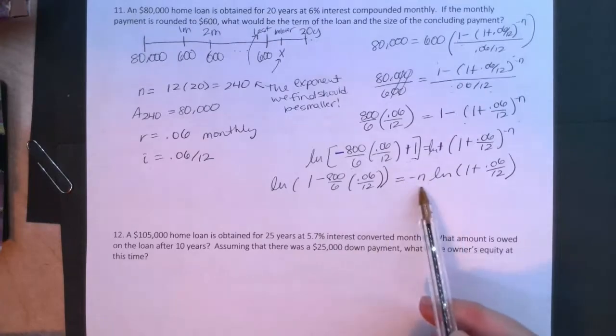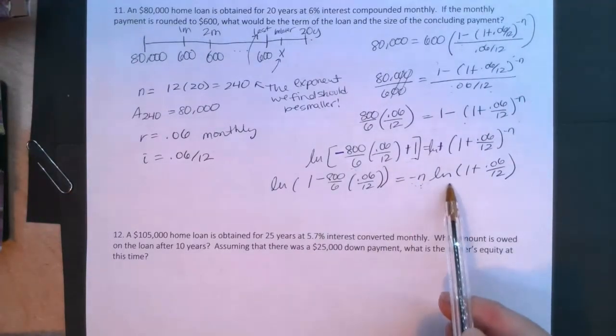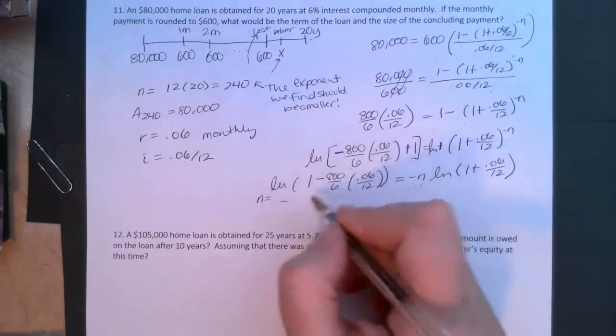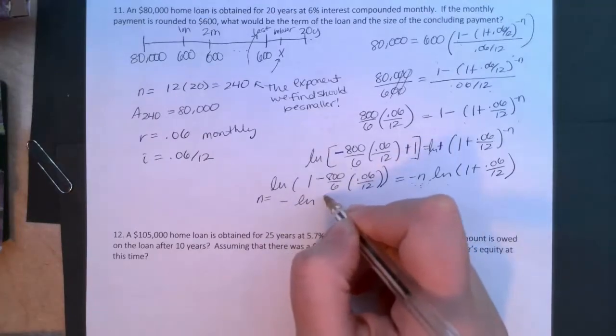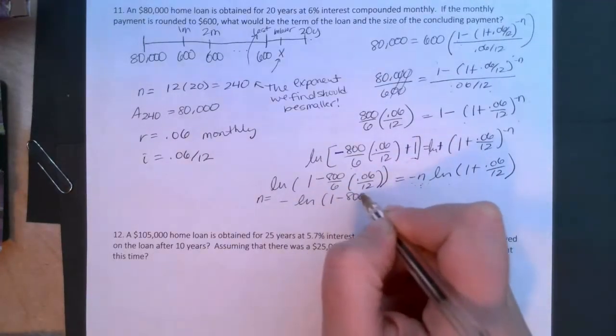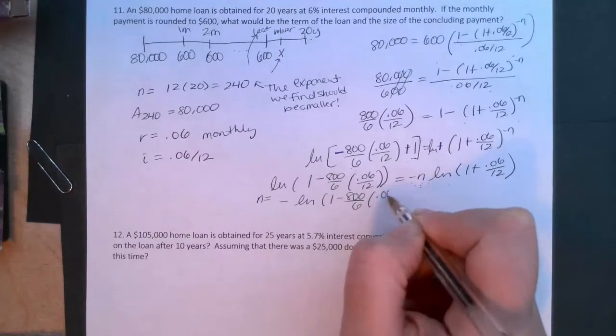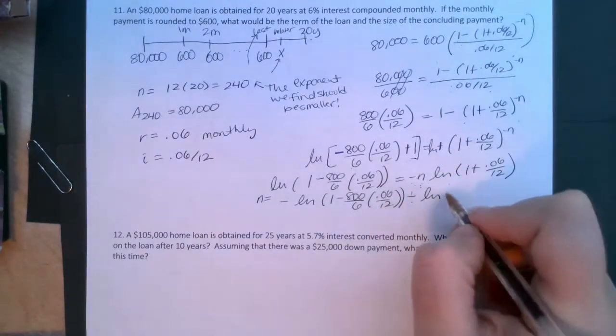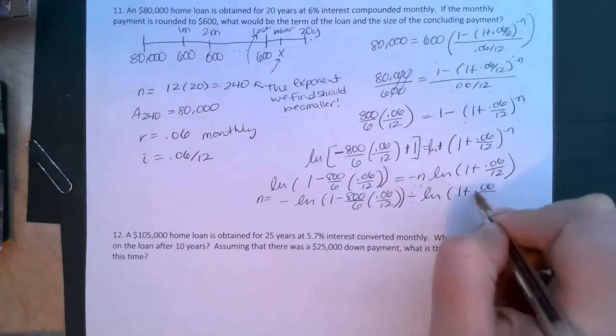I just switched positions here to make it a little easier to write. So we're going to isolate n by dividing by the negative and by the natural log. So then n would be the opposite of the natural log of 1 minus 800 over 6 times 0.06 over 12, divided by the natural log of 1 plus 0.06 over 12.